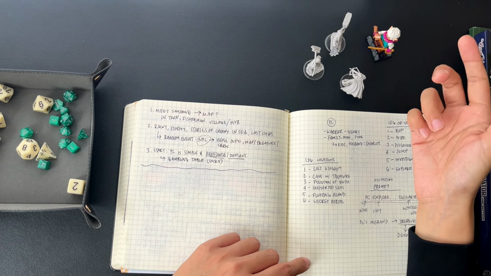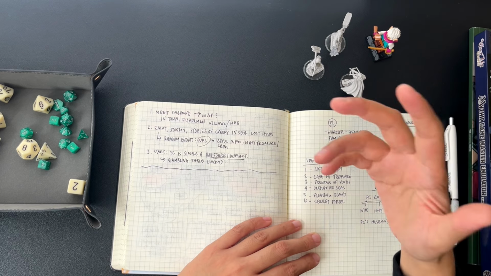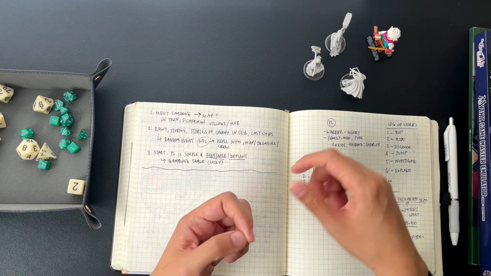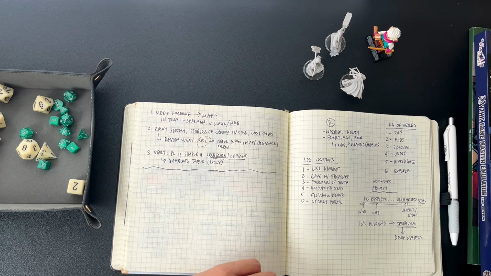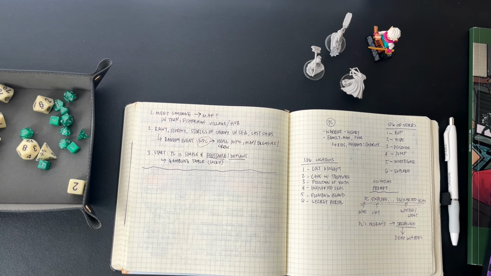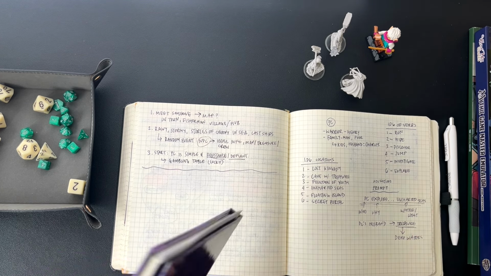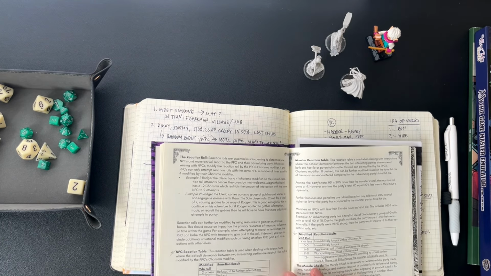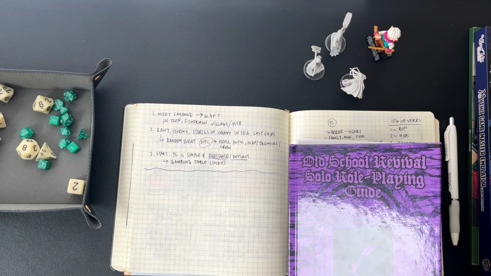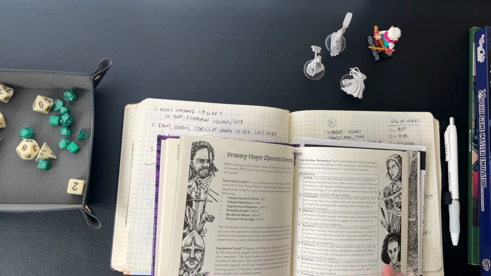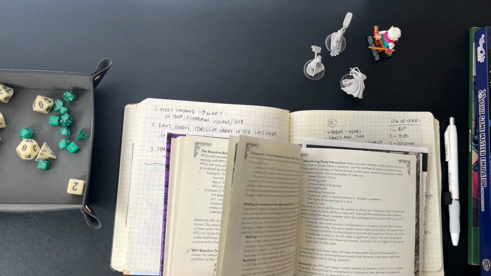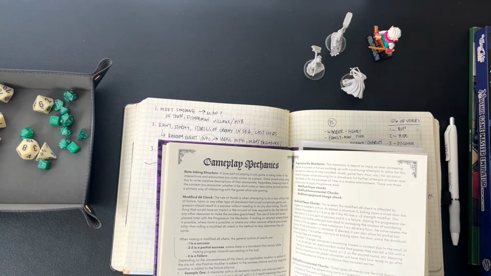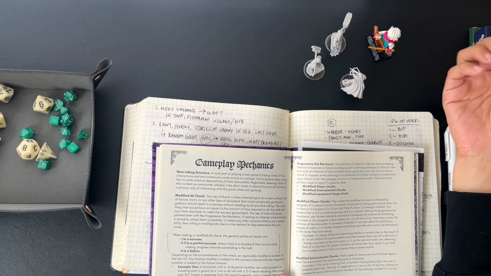And so I do want Henry to try to convince them to join, because what if he can make some money tonight? So we'll see. So we will roll for a charisma check. And please note, this is just an example, and so I don't have a system here that I'm using of rules, but we will use my old school revival solo role-playing guide for modified checks.